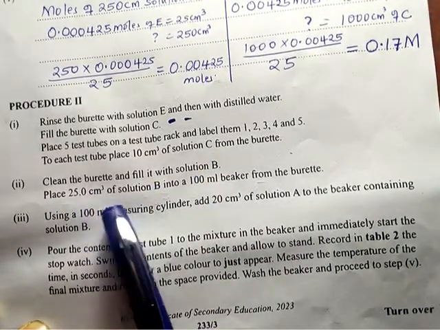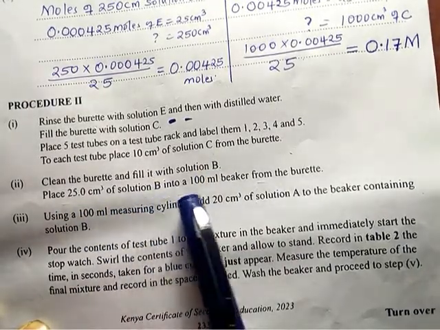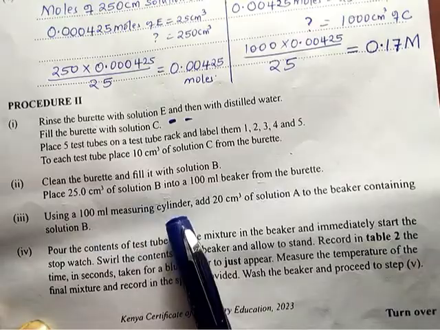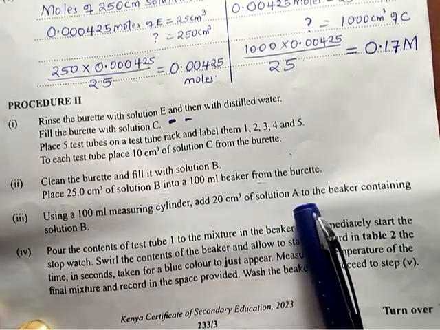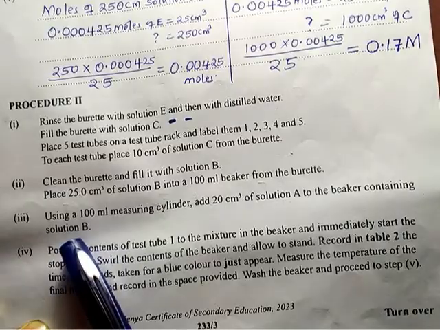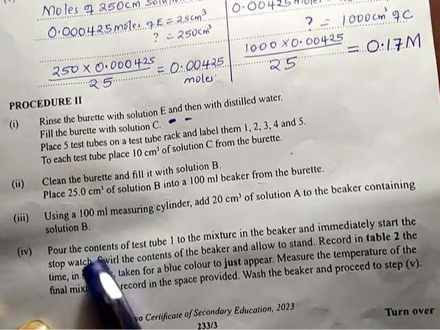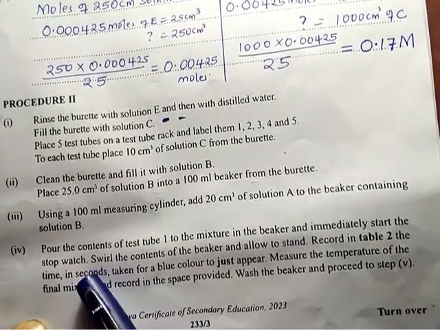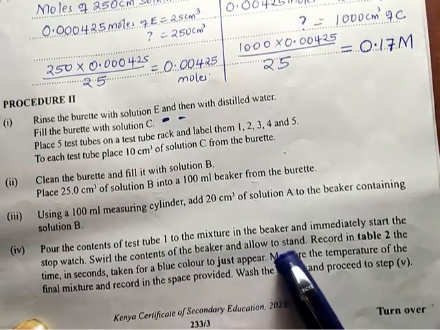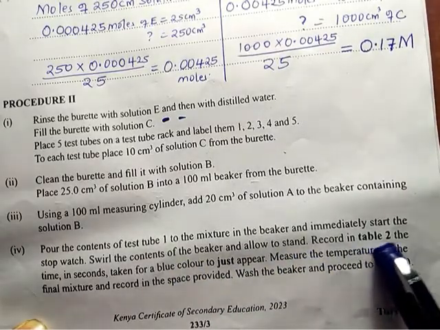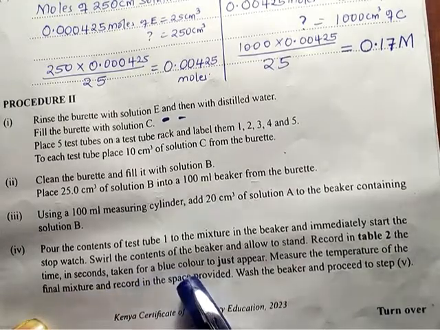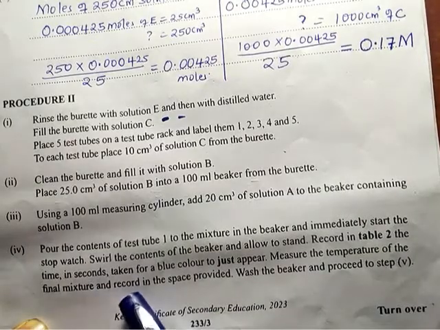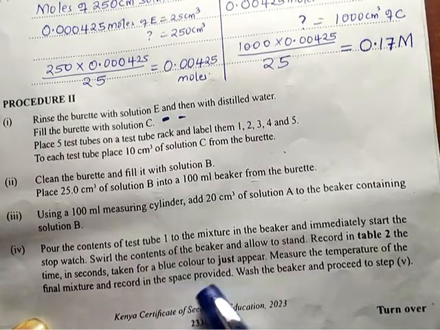Place 25 centimeters cube of solution B into a beaker. Using 100 ml measuring cylinder, add 25 centimeters cube of solution A to the beaker containing solution B. Pour the content of test tube 1 to the mixture in the beaker immediately. Start the stopwatch. Swirl the content of the beaker and allow to stand. Record in table 2 the time in seconds taken for the blue color to appear. Measure the temperature of the final mixture and record in the place provided.